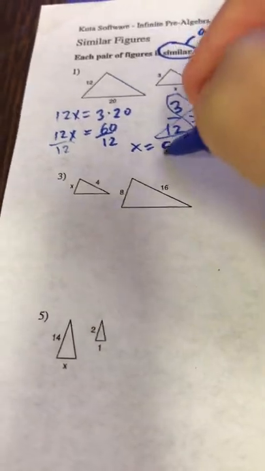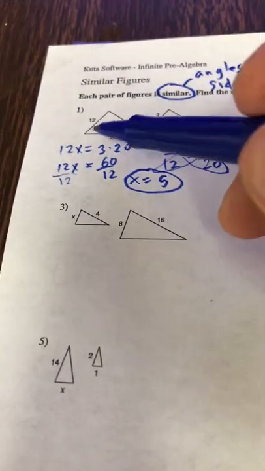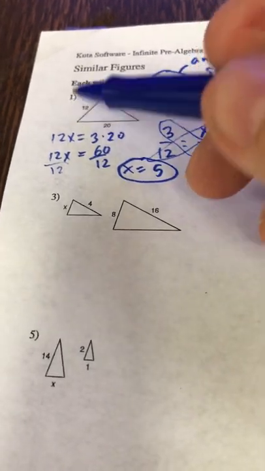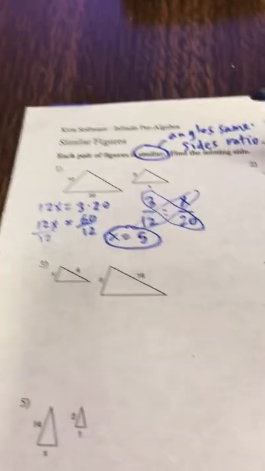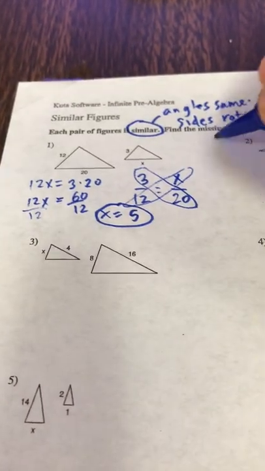And I get 5. Okay, so we can plug this back in just to double check. You can also kind of check in your mind 5 times 4, 3 times 12. Looks like the scale factor is 4. But we don't need to do that. All they're asking is to find the missing side, and I did.